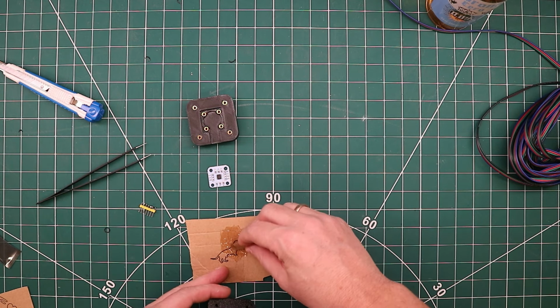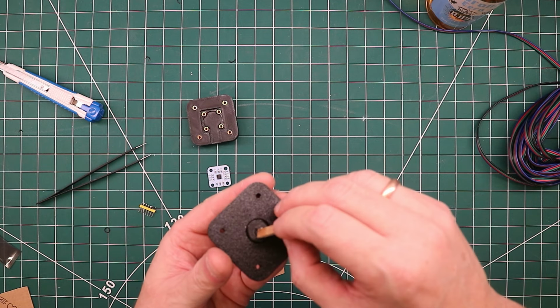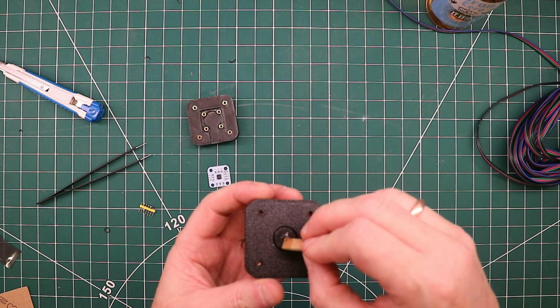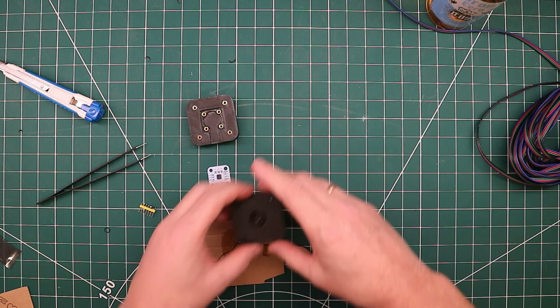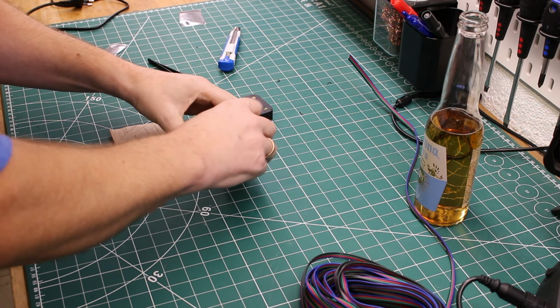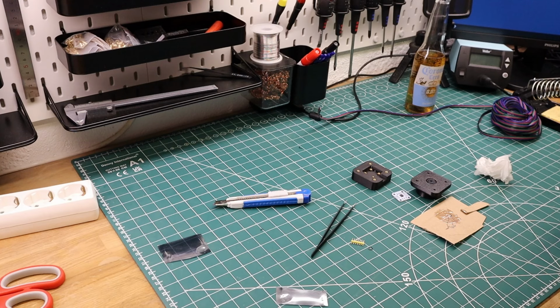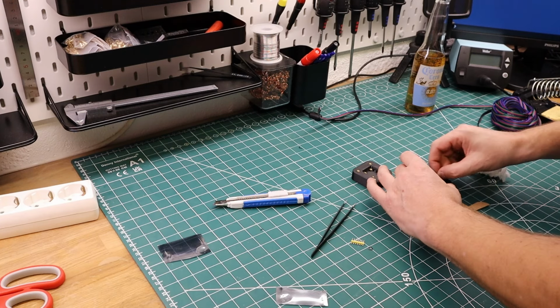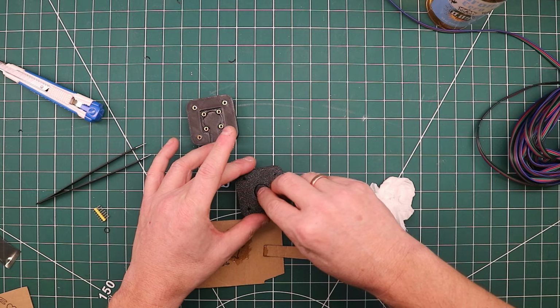But let's see if we can get just some of it down into the hole here. That should be enough. And I want to clean up the top surface before you put the magnet in. I do this with tweezers, but I don't think I have any ceramic tweezers, and this is of course a magnet, so I will do it manually.